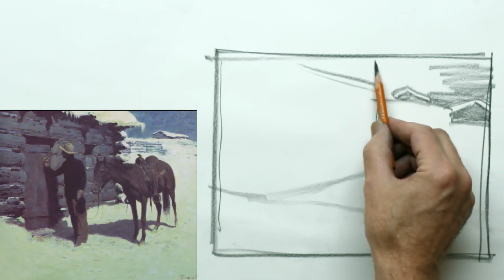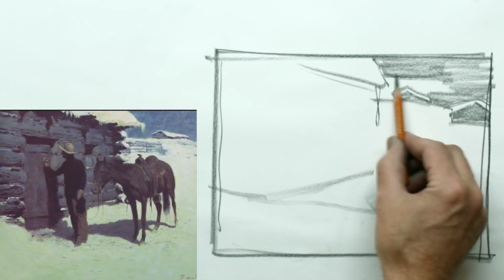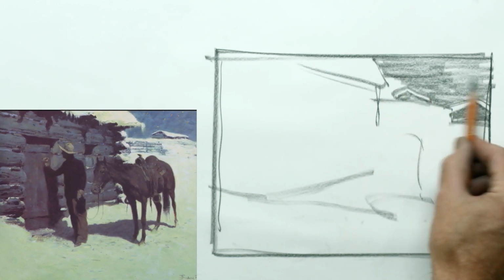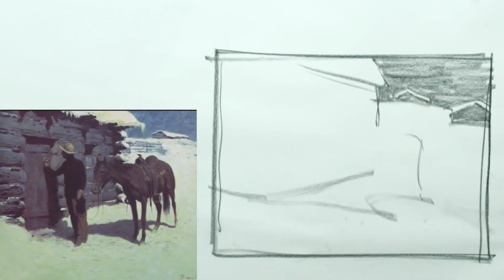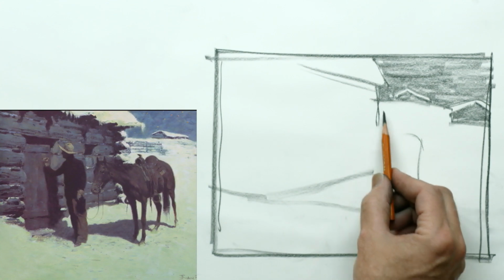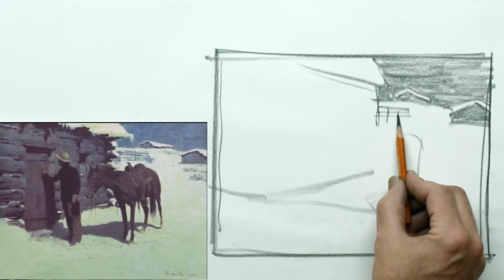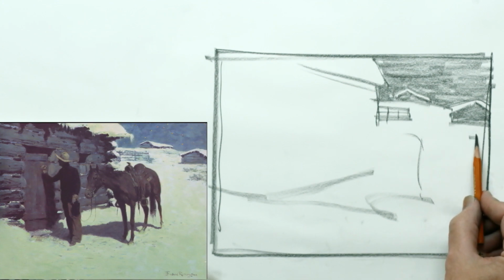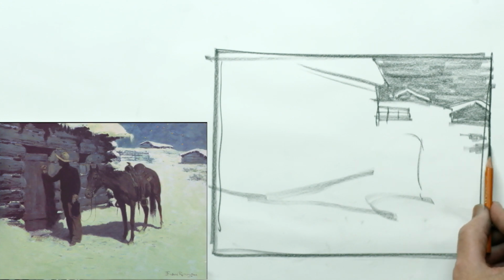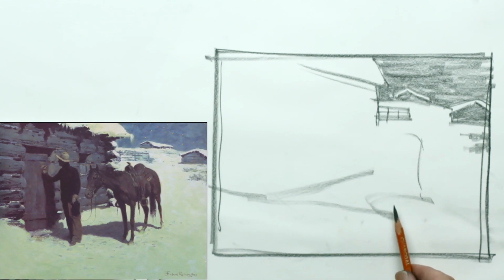And these aren't the darkest darks. So I'm putting in this middle value, get this separation, with the snow on the buildings. And then I've got this middle value in here on the corral. I've got a little bit of breakup in here, and a little breakup in here. Again, it's going to give me some directional movement this way.